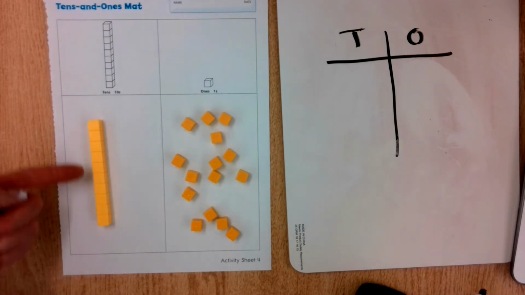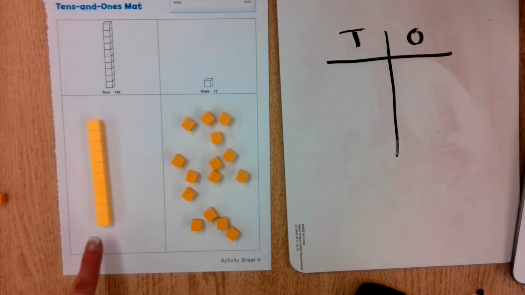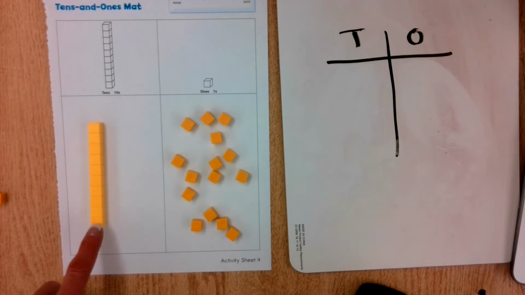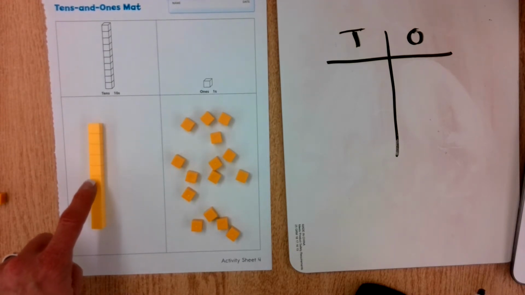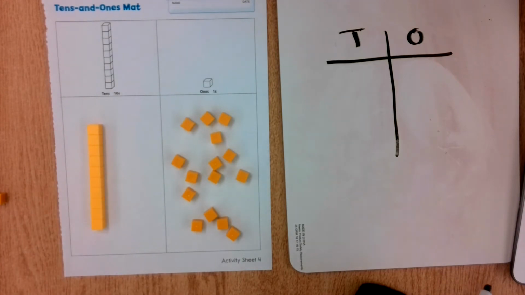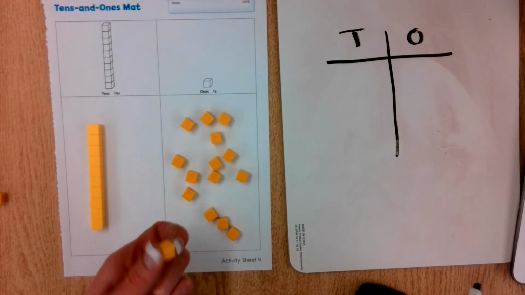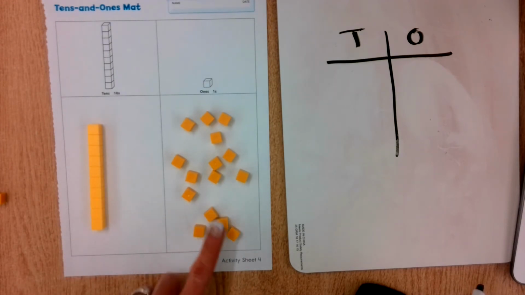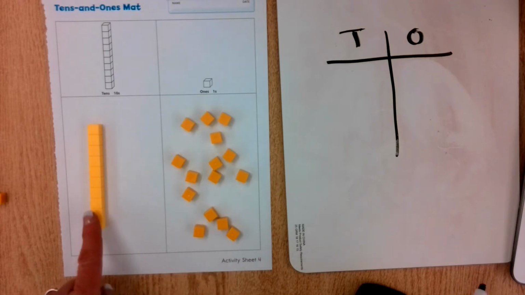So why do we call this a 10? I hope that you're thinking because there's 10 cubes in a 10. Yeah, absolutely. So we've got 1, 2, 3, 4, 5, 6, 7, 8, 9, 10. There's 10 cubes in a long. That's why we call it 10. And then ones, there's only 1 cube. So when we have 10 cubes, we can exchange it for a long.